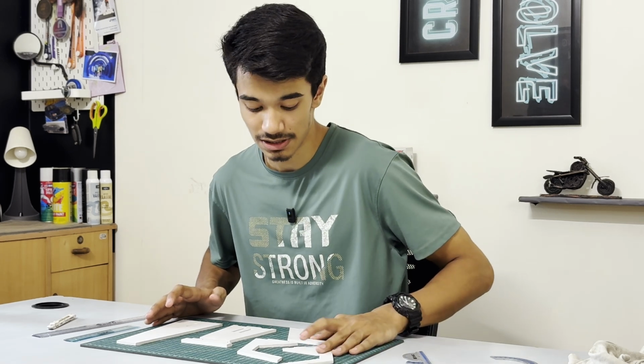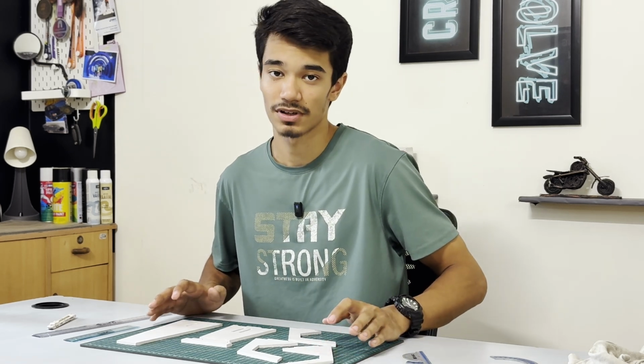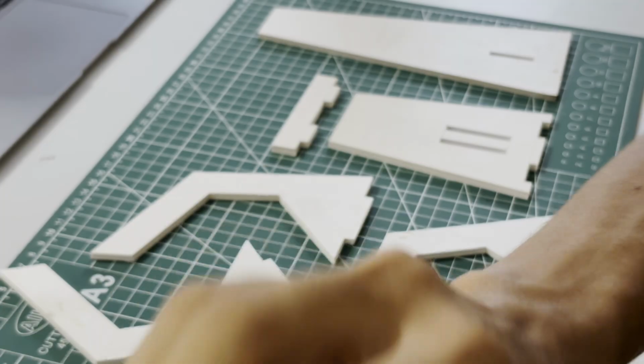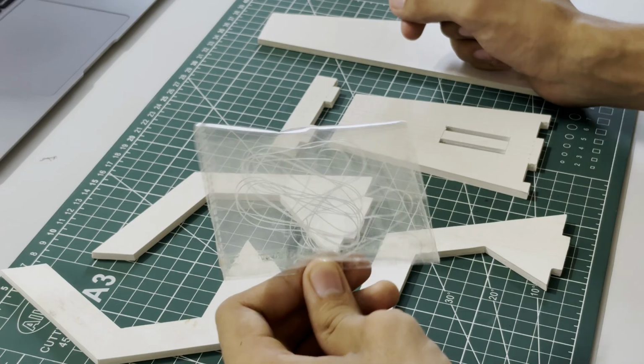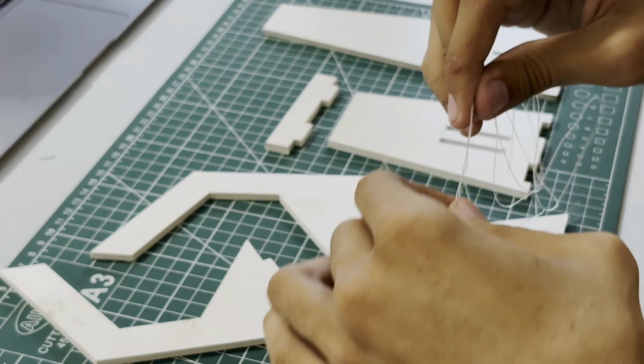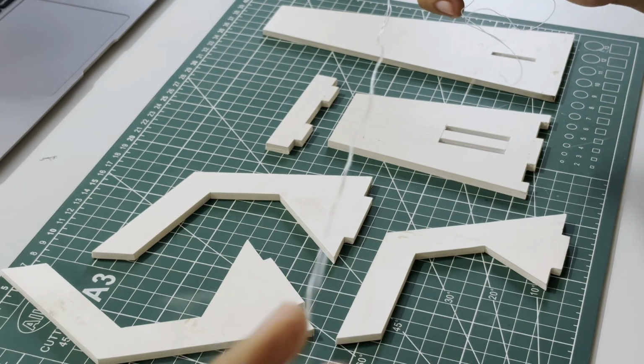I'm really excited to paint this all up, but before that, I do need to figure out what to do with the string. After a lot of searching, I still couldn't find it. Luckily, a friend of mine was kind enough to lend me some, so after a couple of days' delay, I could finally get back to the build.